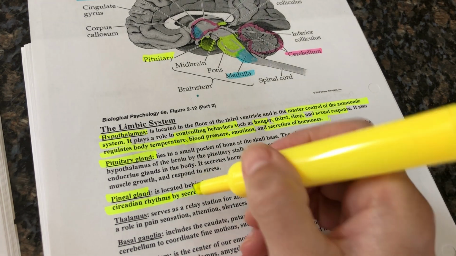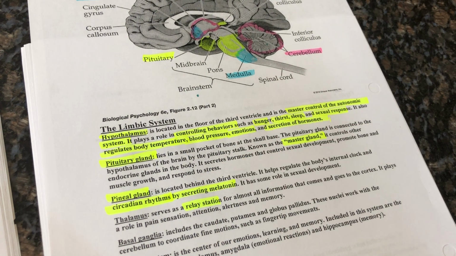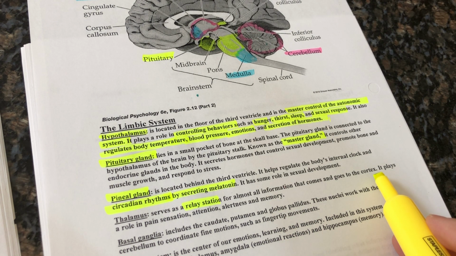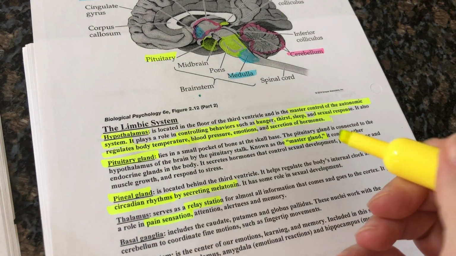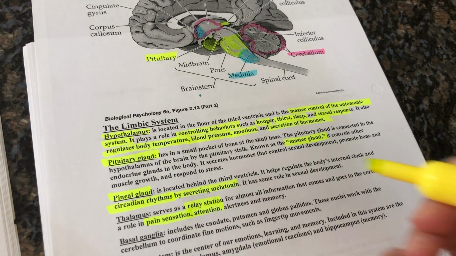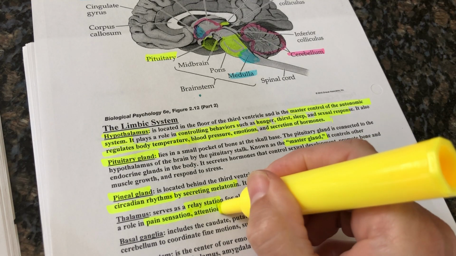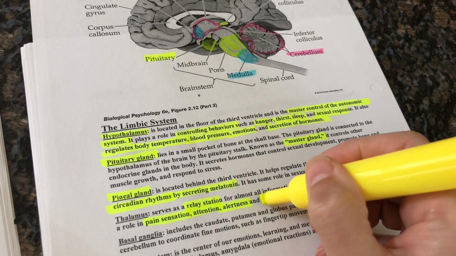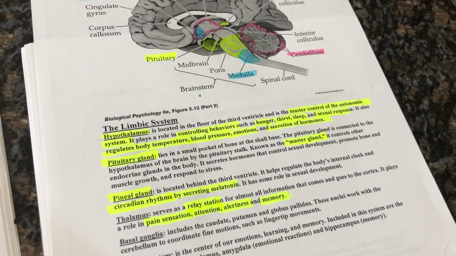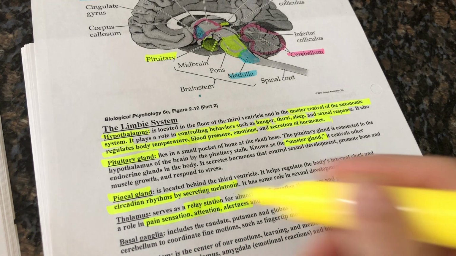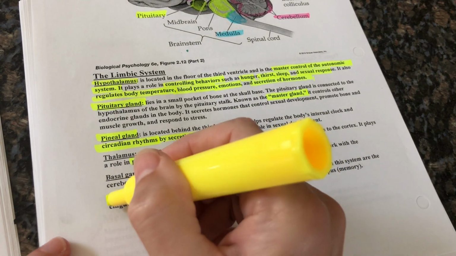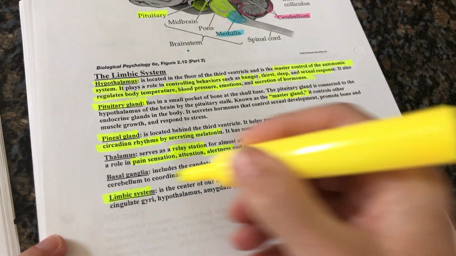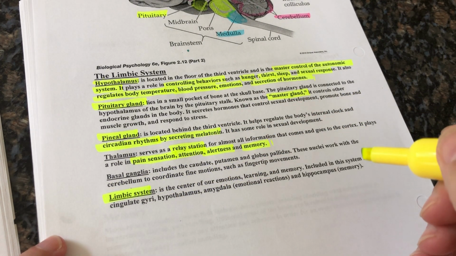Your thalamus is your relay station. It says for almost all information that comes and goes to the cortex, remember the cortex is the outside of the brain, it plays a role in pain sensation, attention to whatever you're doing at that moment, which is linked to alertness, and memory as well. Basal ganglia, I'm not going to go over this semester. And then your limbic system includes many of those different sections that I went through with you.